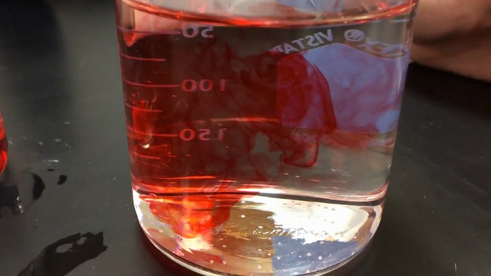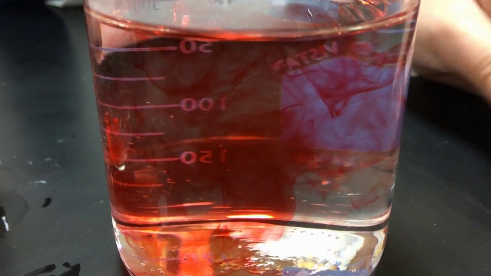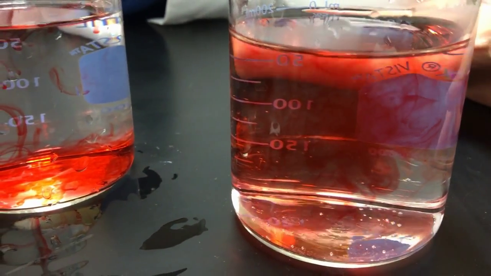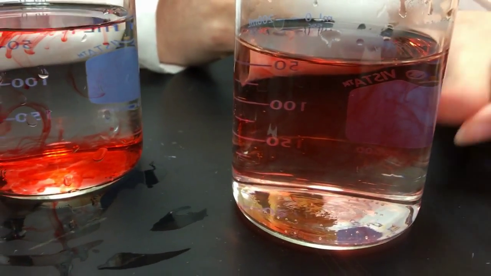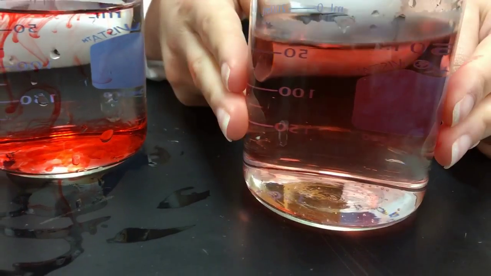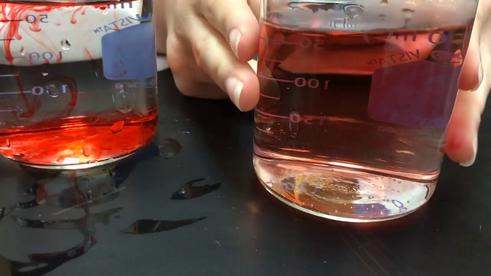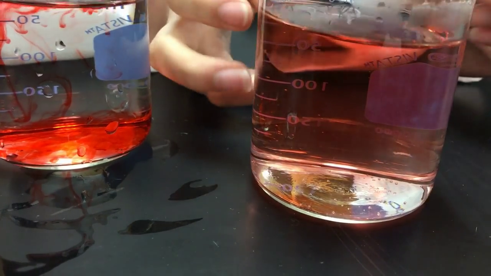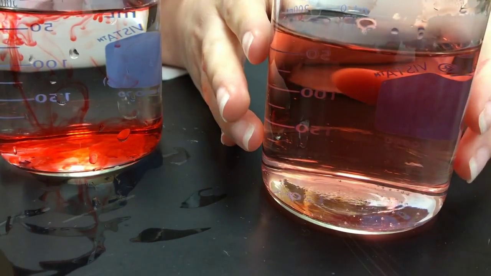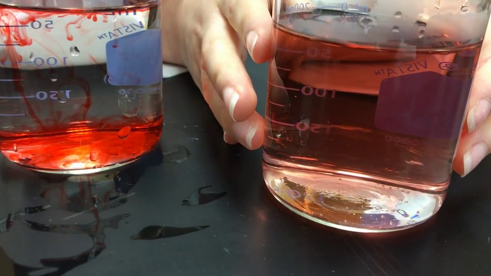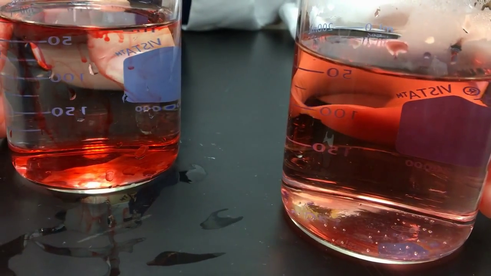As you can see, the food coloring seems to be spreading through the warm water much quicker than the cool water. And this is because the particles inside of this beaker are more excited than the ones in this beaker, and so this is helping the food coloring to spread much quicker. And this is Brownian motion.